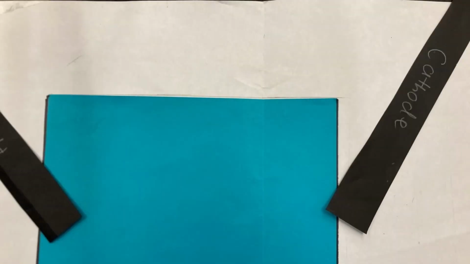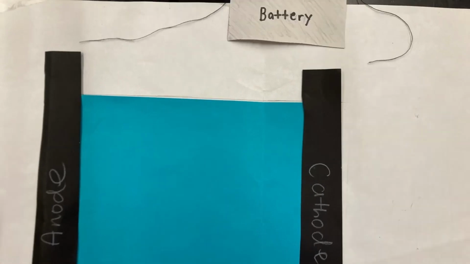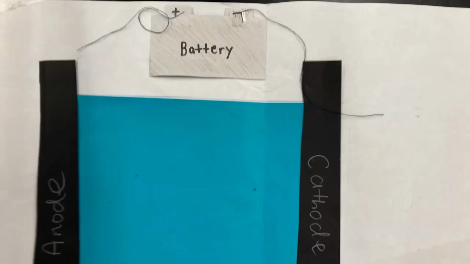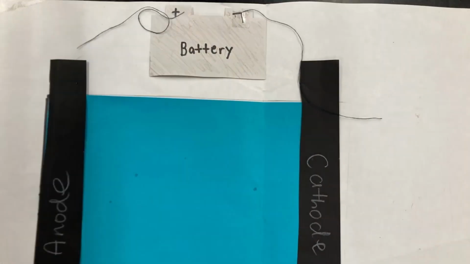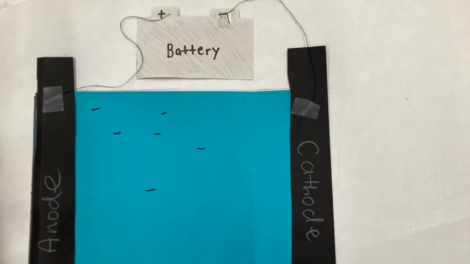Electrolysis is the process where electricity is used to split water into hydrogen and oxygen molecules. Two electrodes called the anode and cathode are connected to a battery and play a crucial role in the process. Because water is not a good conductor, let's add a bit of sulfuric acid. This will allow electricity to flow through water, acting as an electrolyte.